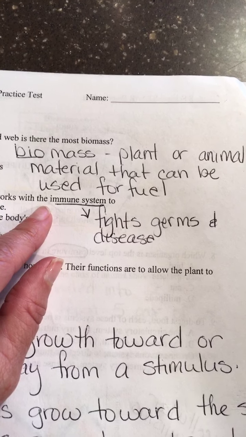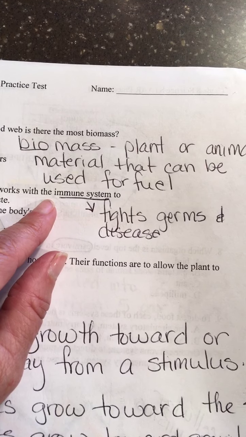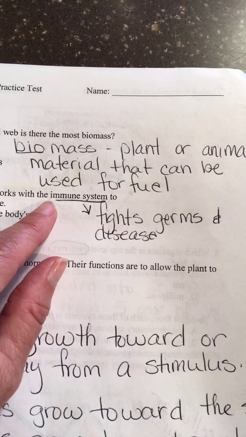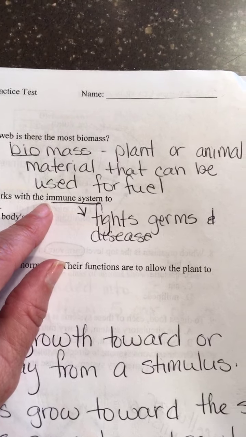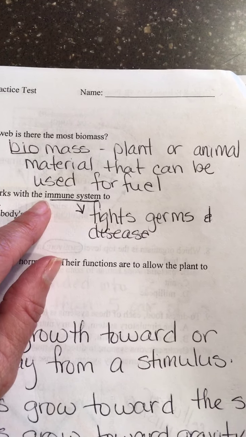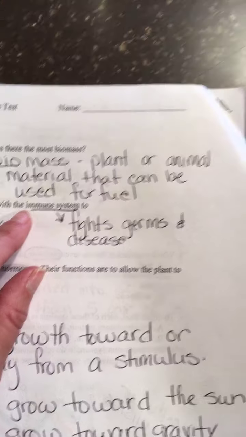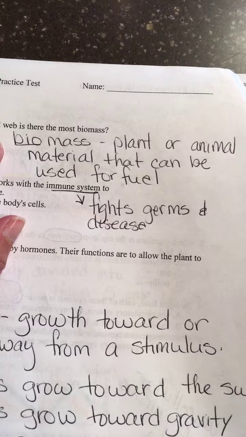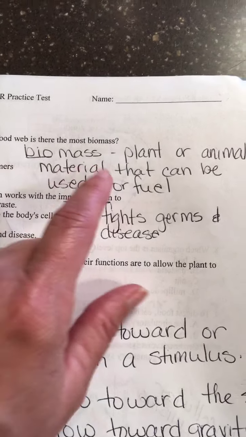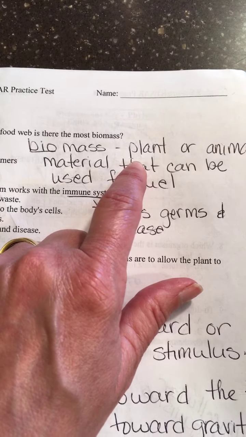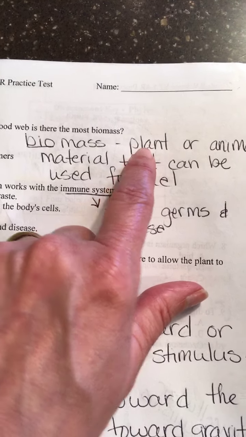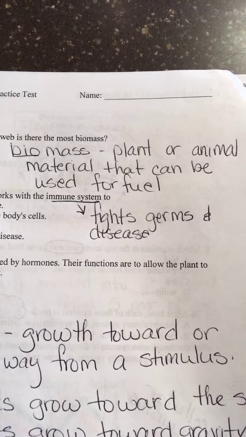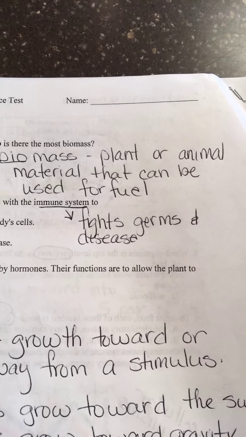Fuels such as oil, remember, are decomposing matter from dead plants and animals over billions of years that are down in the soil. So remember that biomass is going to be any plant or material that can be used for fuel. So let's know at which level in the food web there is the most biomass. Well, think about things that you would burn for fuel. Plants or animals? Which one of those is going to have more mass? Which one of those is going to be more efficient to burn?